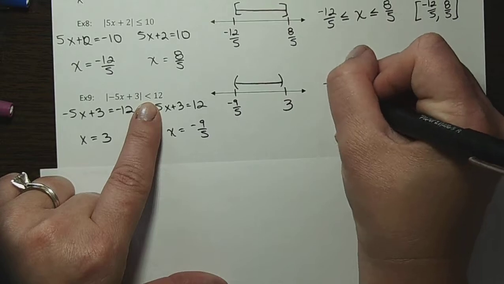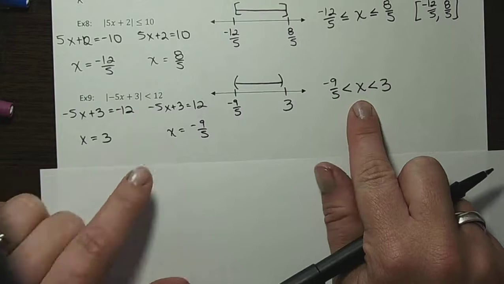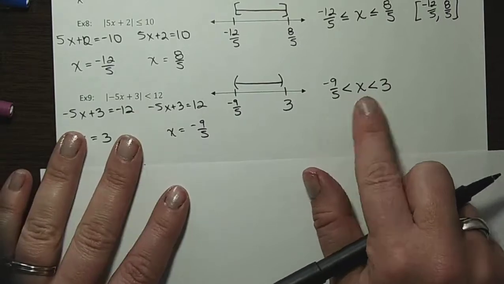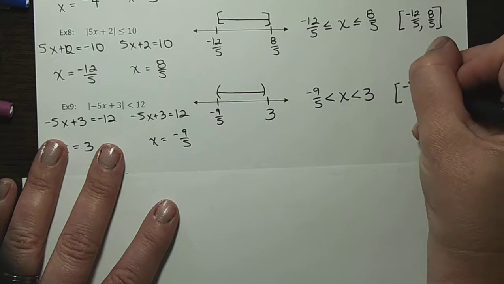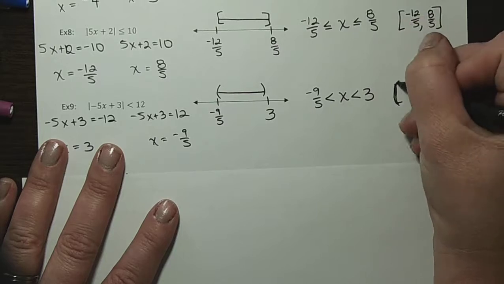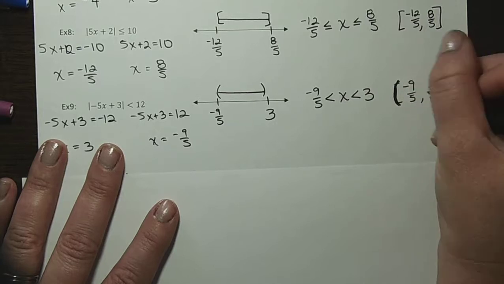So negative 9 over 5 is less than x is less than 3. Again, we say that x is between negative 9 over 5 and 3. And the interval is the same, negative, I did bracket, my bad, parentheses. Negative 9 over 5 and 3 with parentheses.